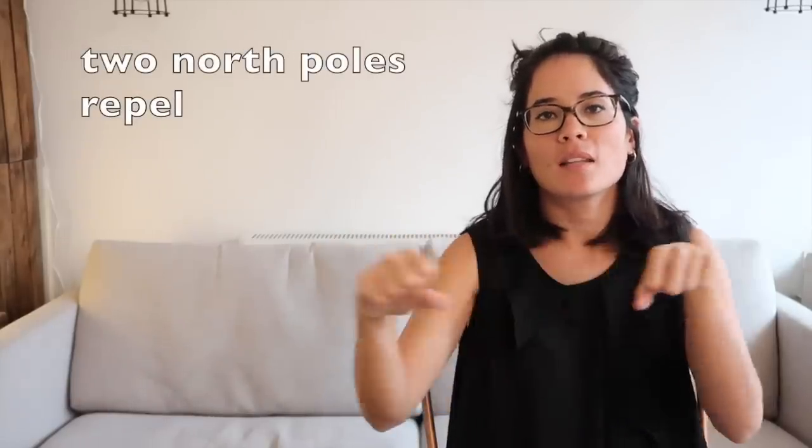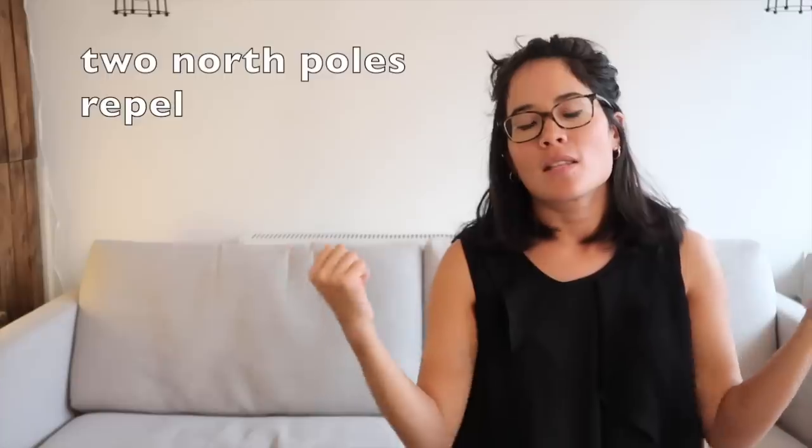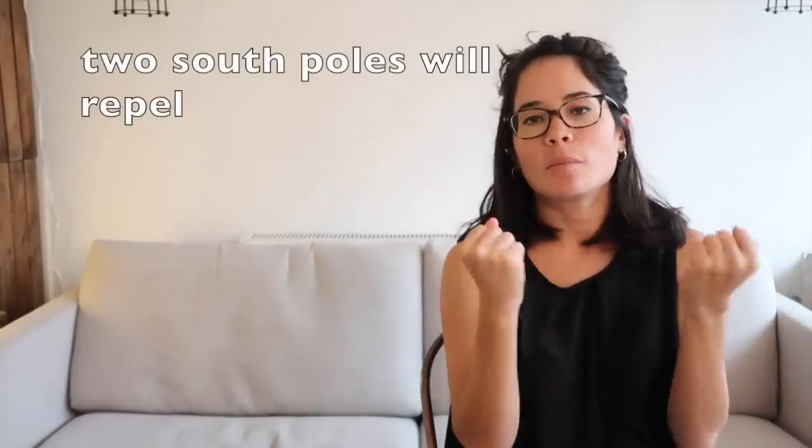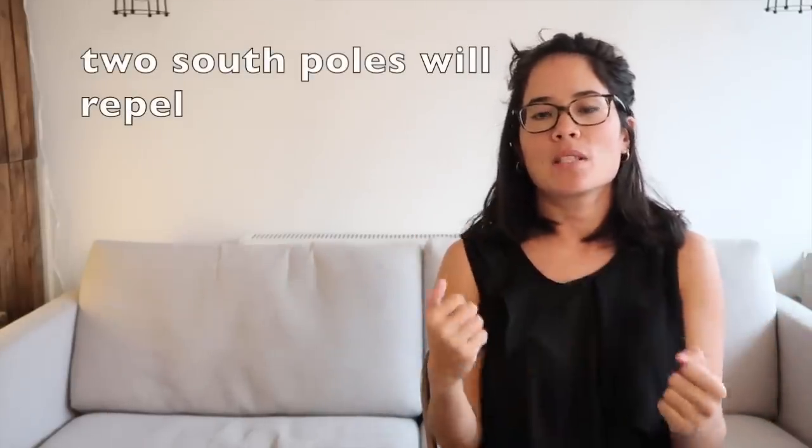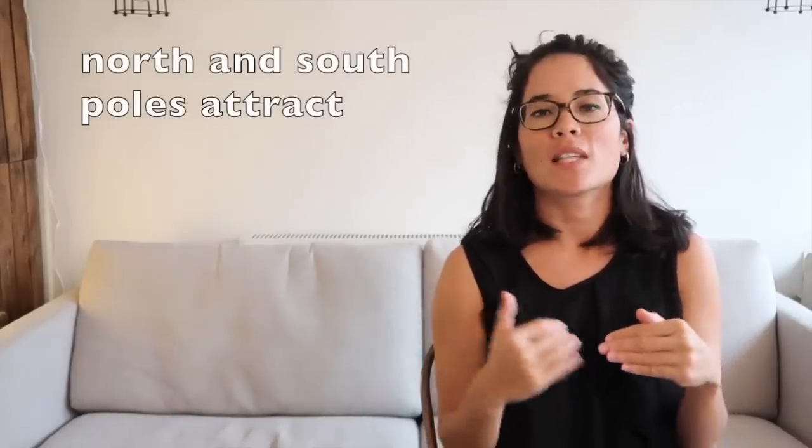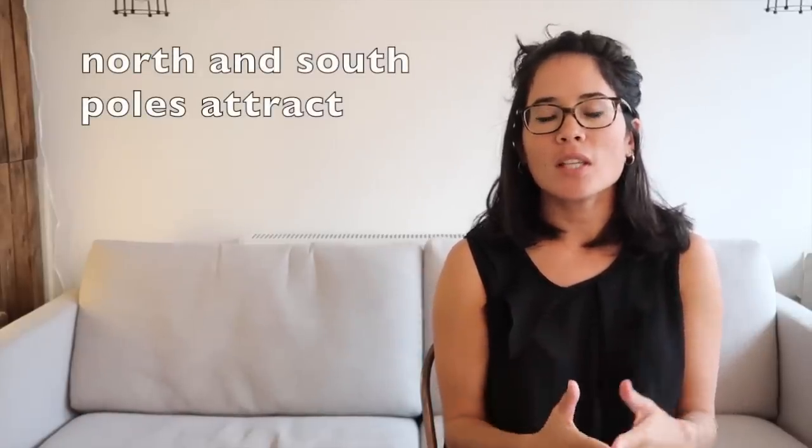A few basics to point out, which is if you have a bar magnet or any magnet, remember that two north poles will repel, so if you try and push them together, they'll slide past each other. The same is true with south poles, they'll repel as well, and the opposites attract, so a north pole will attract a south pole.